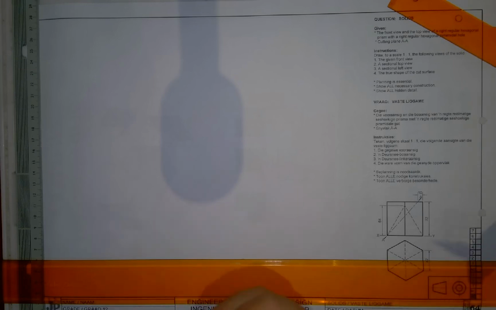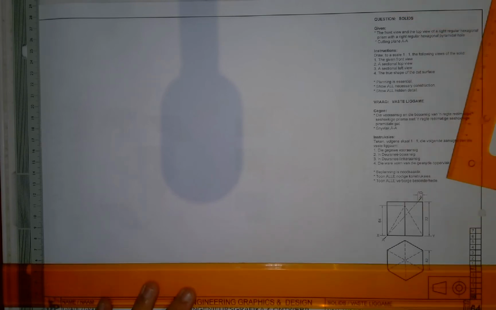Okay, so today we're going to be doing solid geometry. As you know, one of your tasks is a solid geometry drawing. First of all, we're going to go and read the questions.